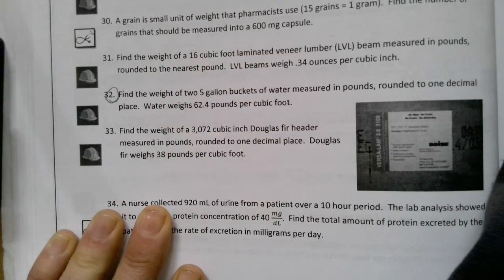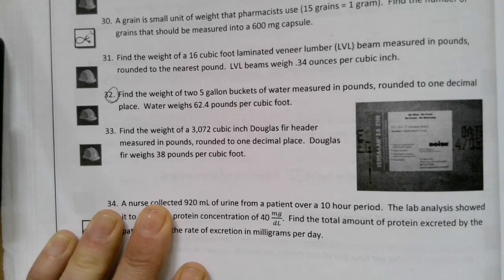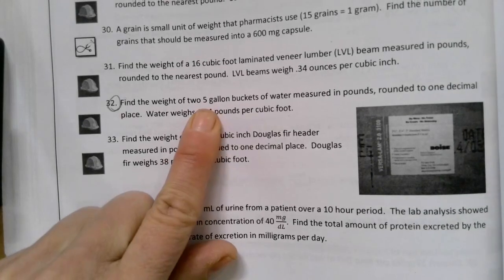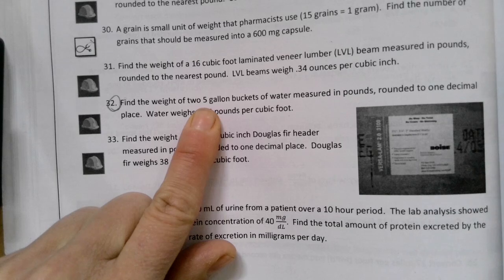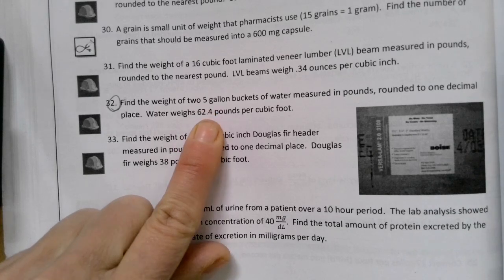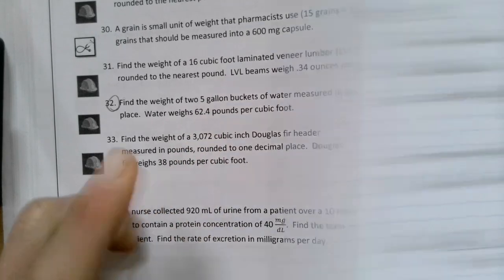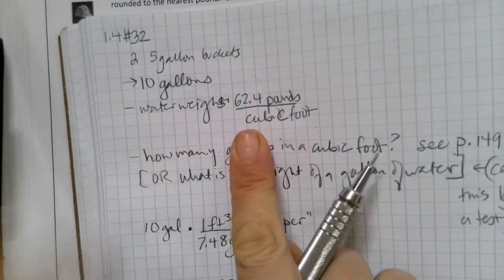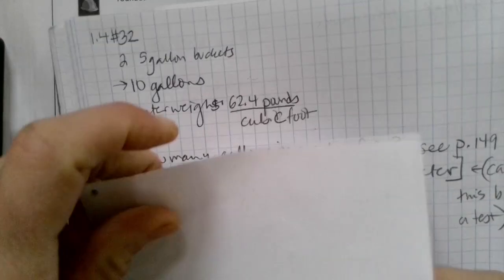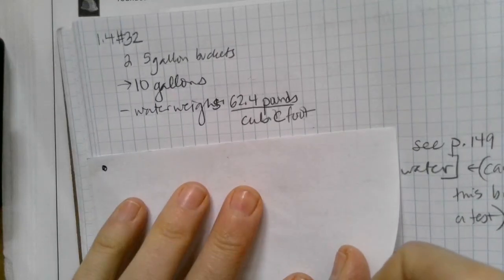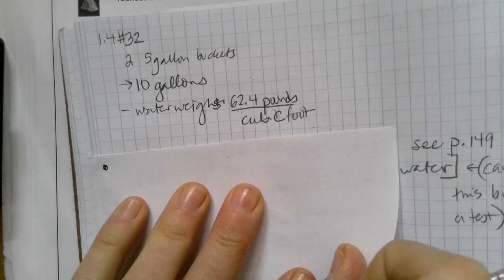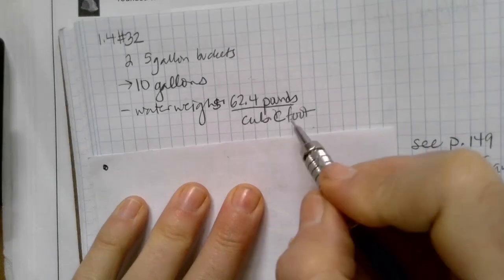Here is my process. First of all, I wrote down that we're working with 2 5-gallon buckets of water, and we have this information, 62.4 pounds per cubic foot. So this is what I wrote down. Let me cover up the rest of it for now. So 10 gallons.